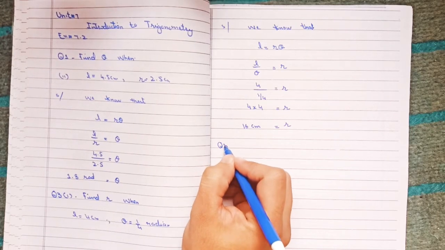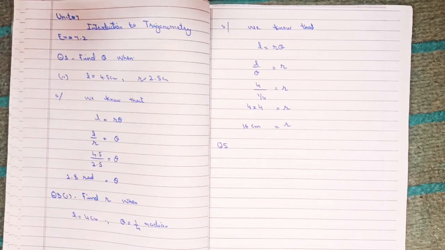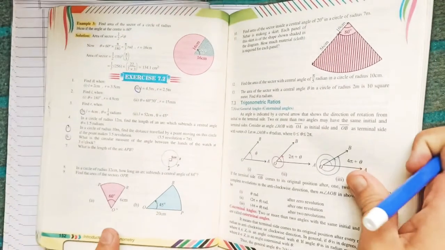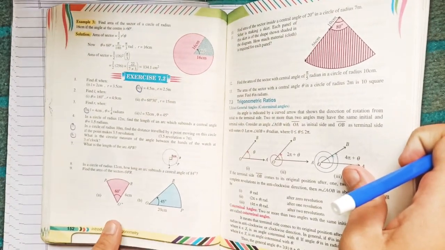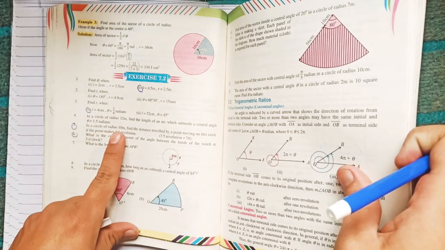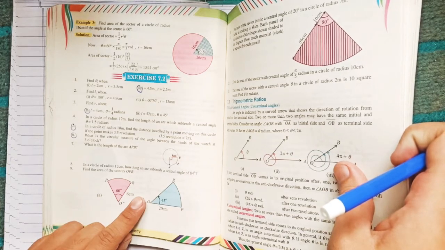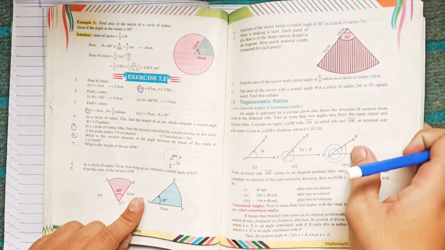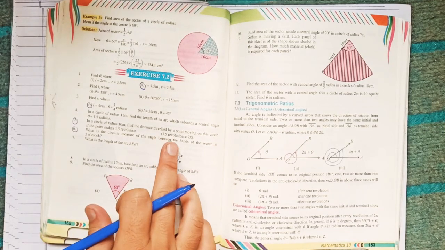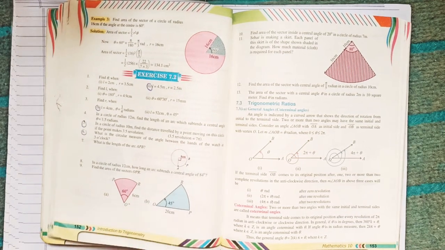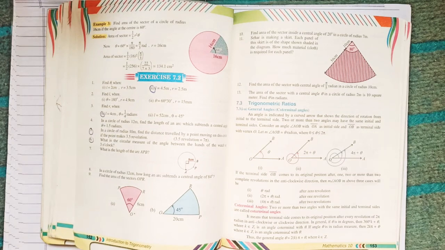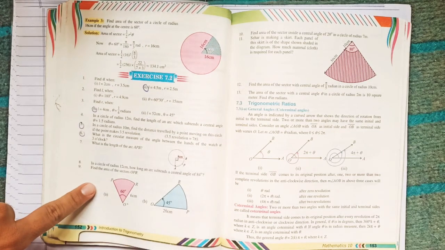There is nothing to do much here, just a simple formula. In question number 5, it is given, in a circle of radius 10 meter, find the distance traveled by a moving point on this circle if the point makes 3.5 revolution, and the hint is 3.5 revolution means 7 pi. In a circle of radius 10, it means the value of R equals 10 meter. Find the distance traveled by a moving point. Moving point means arc length.